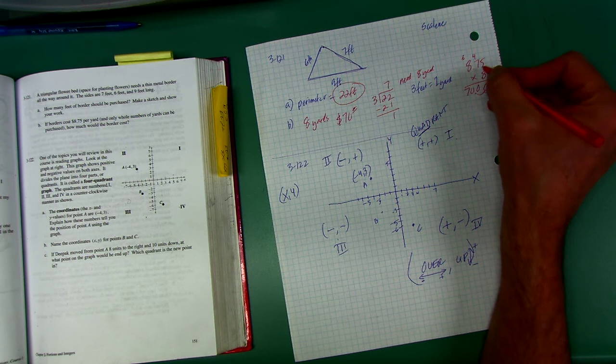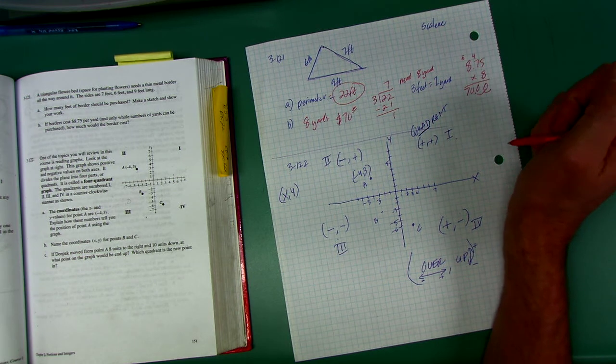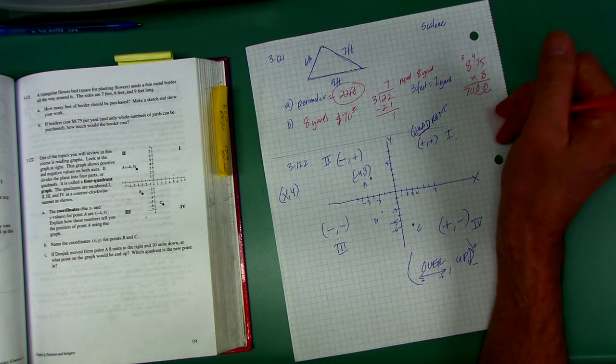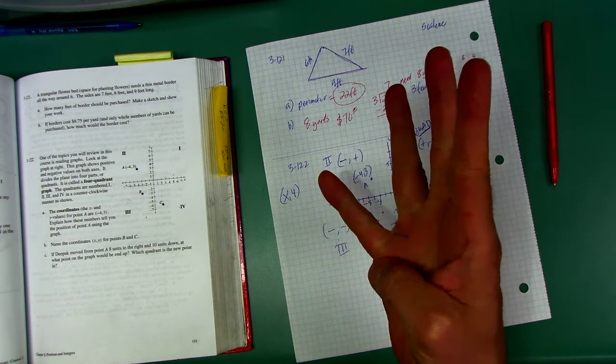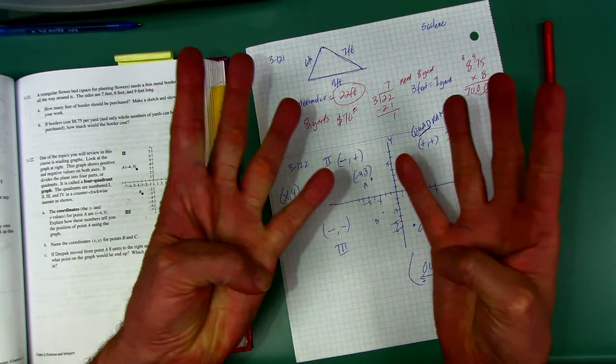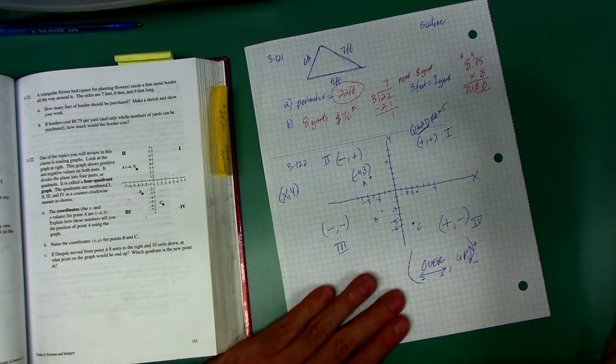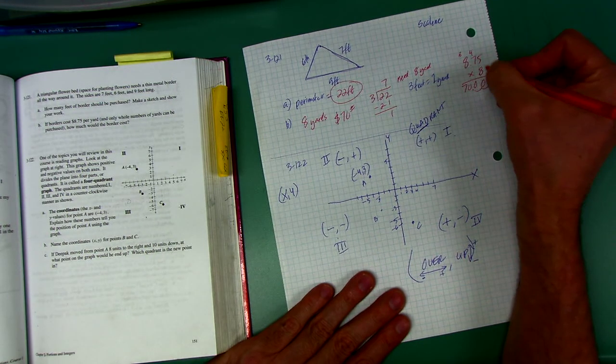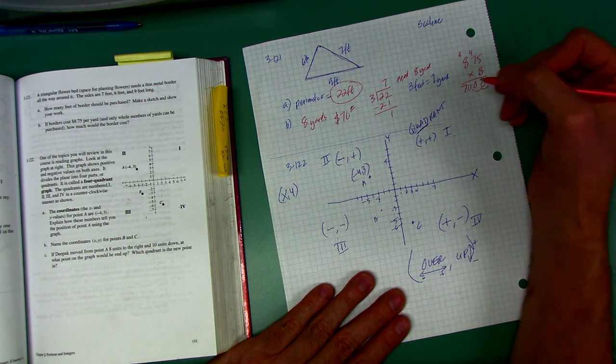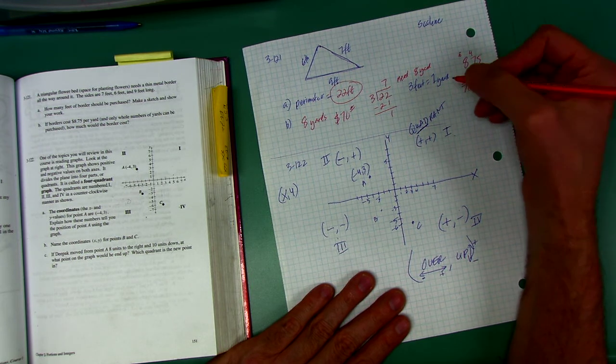How much short is that? That's a quarter short. How much is 8 quarters? 25, 50, 75, 1, 25, 50, 75, 2. So I got the 72, 8 times 9, and I subtract 2. 72 minus 2.